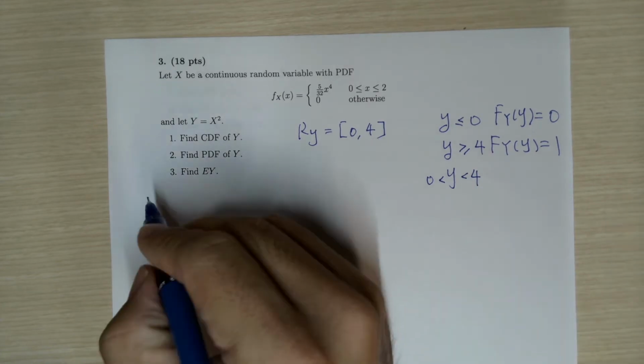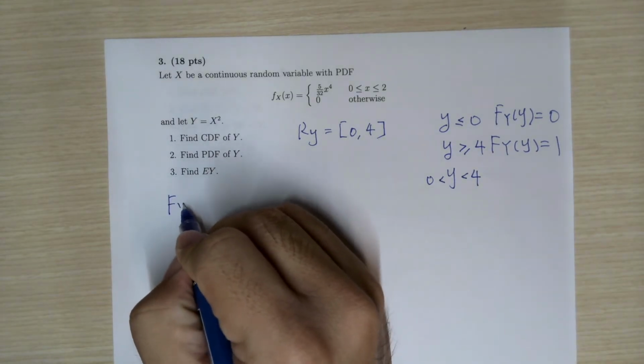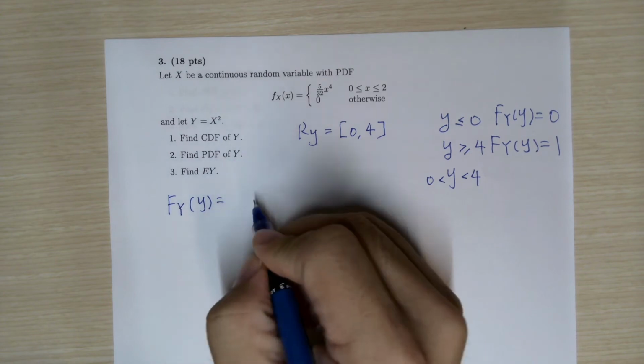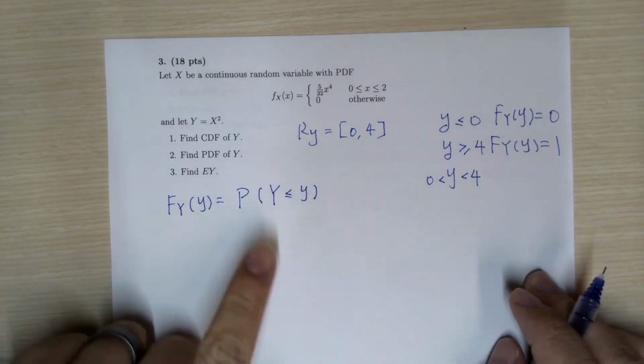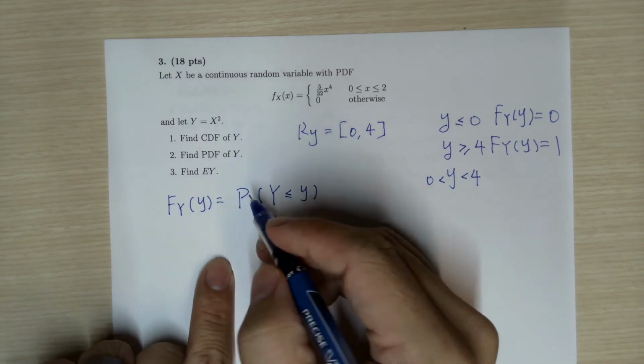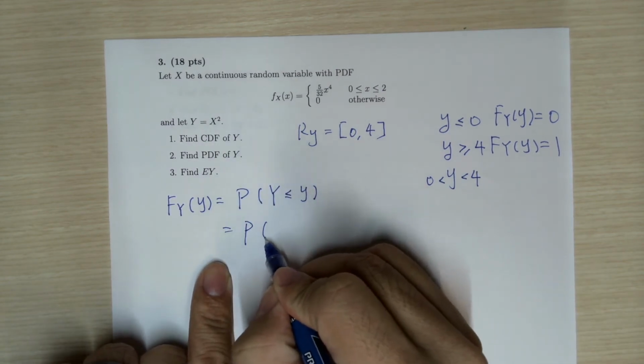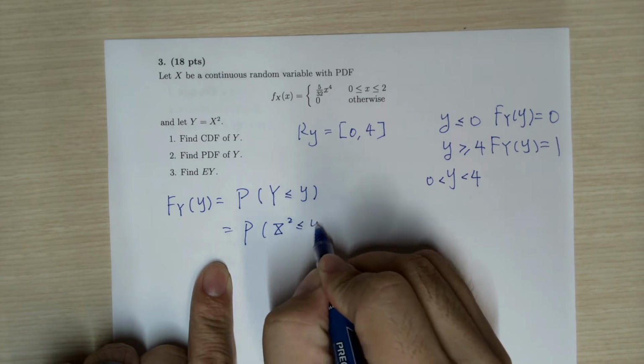So the CDF, based on the definition, is P(Y ≤ y). Our Y is equal to X squared, right? So X squared is less or equal than y.